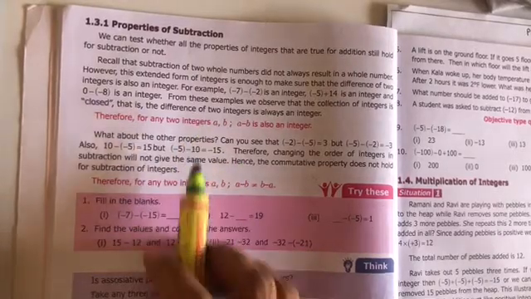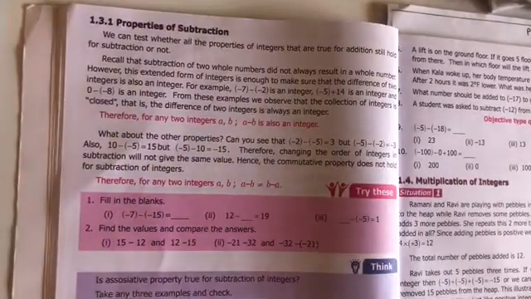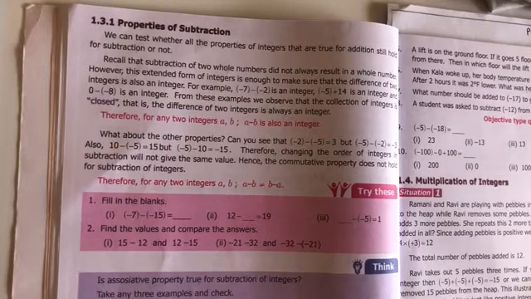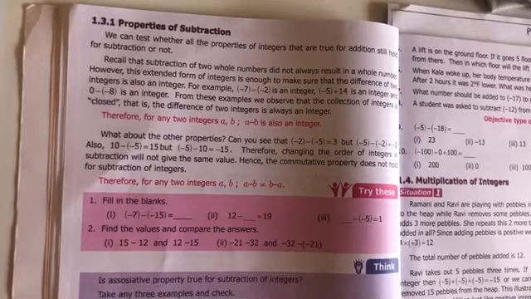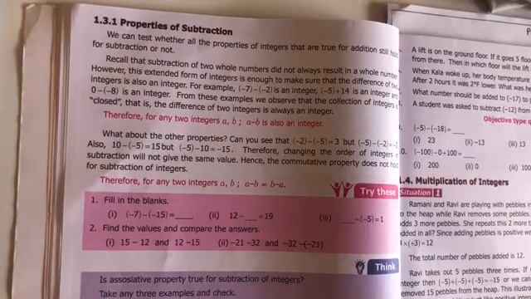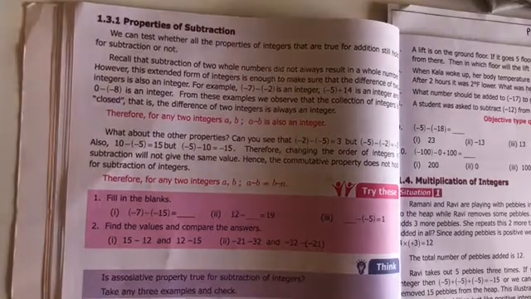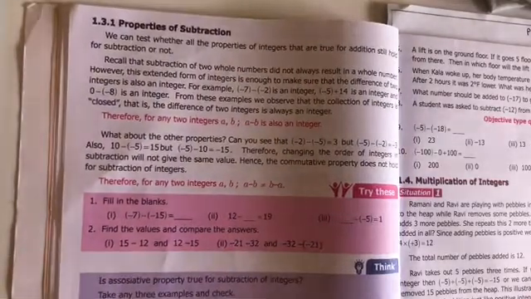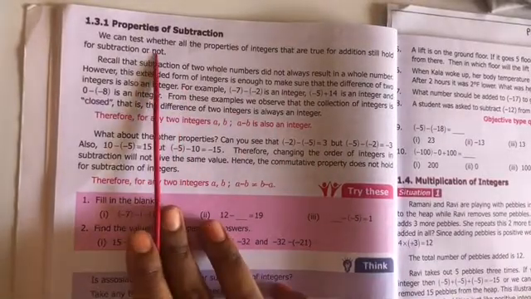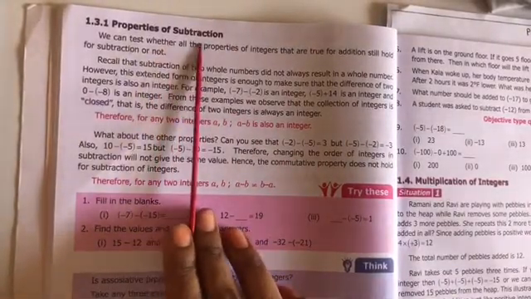Okay, we learnt a few properties for addition, right? The closure property, commutative property, associative property. Apart from the additive inverse and additive identity, we learnt a few properties: closure, commutative and associative property. Okay, let us check now whether the properties are suitable for subtraction also.